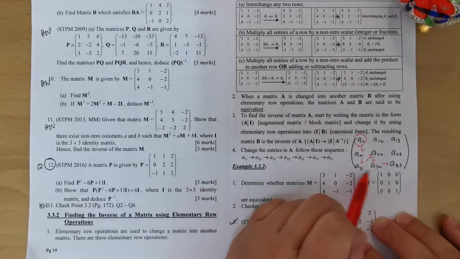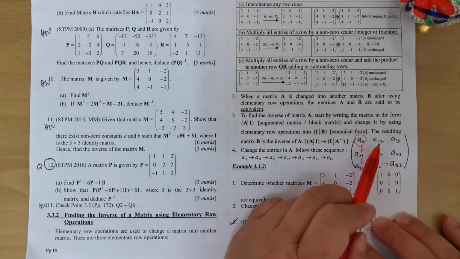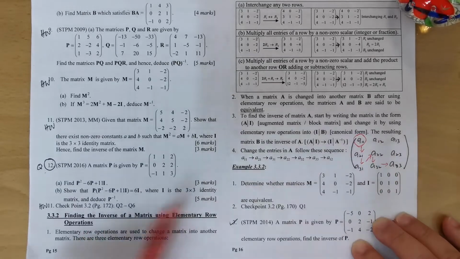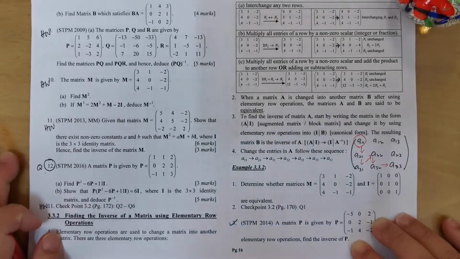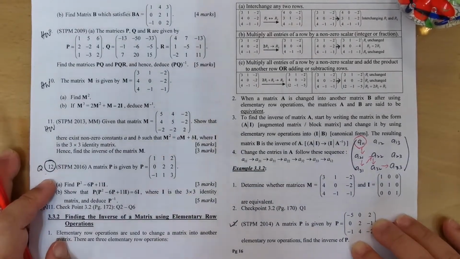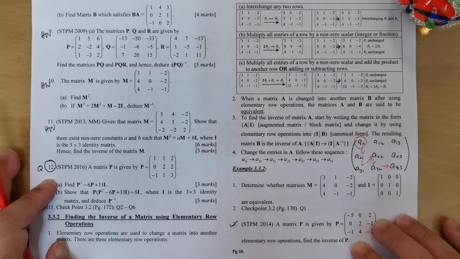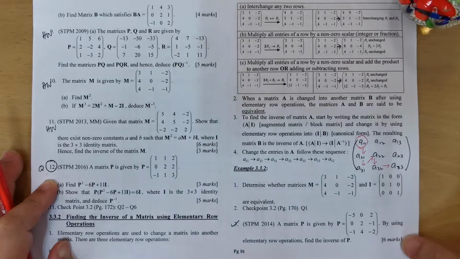So when we get this one to 0 0 1, it's quite simple for us to solve this. Sometimes when we come to this step, it is already changed into identity already. It depends on the questions. Okay, so we will see some examples.